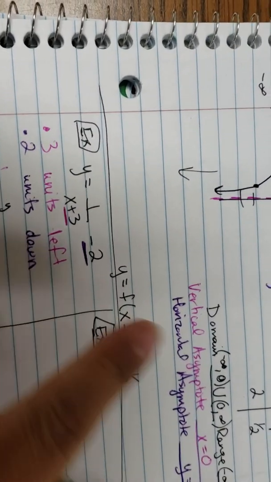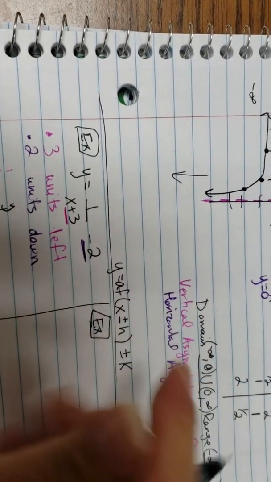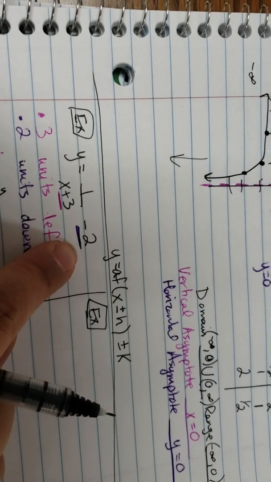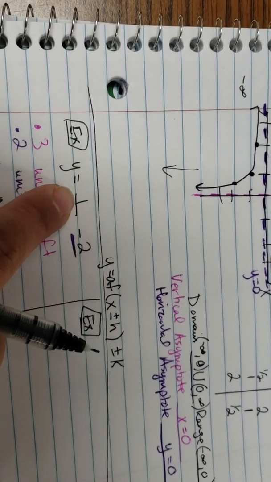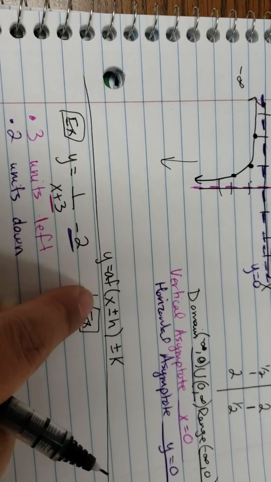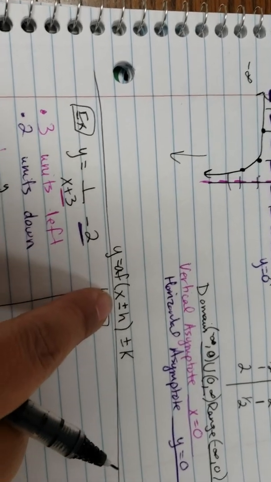So this is what I'm referring to, okay? Oh, and there's an a here too in the front. So the h is like where the 3 is, the k is where the 2 is, and the a would be that 1 right here, if it's positive or negative. Hopefully you know a little bit about transformations. If not, just let me know and I can try to help you out, okay?